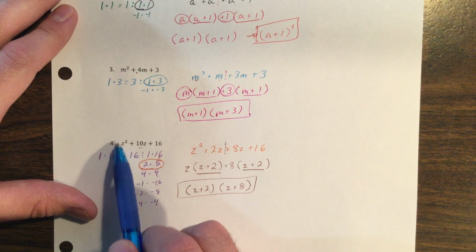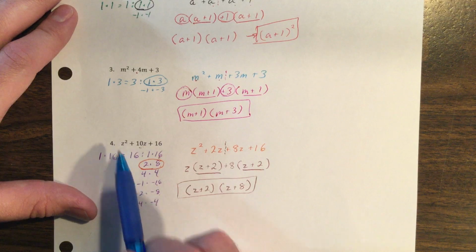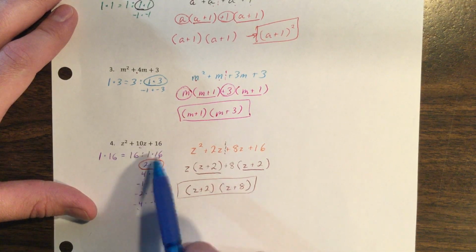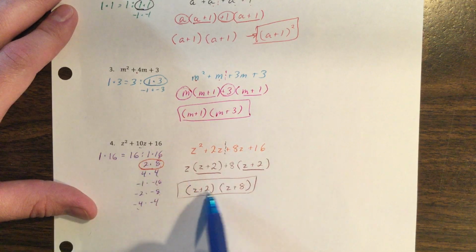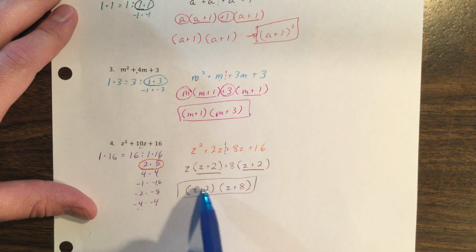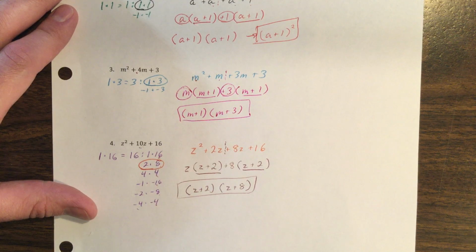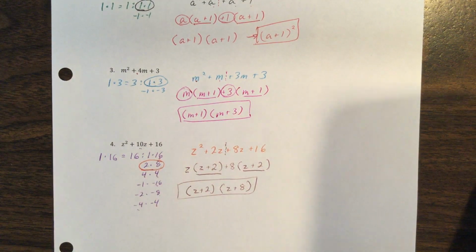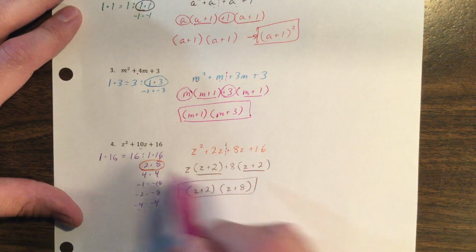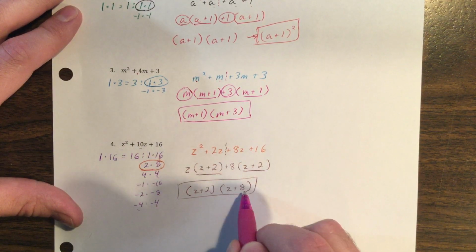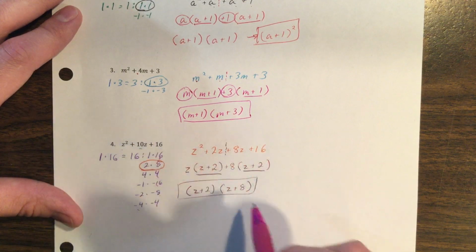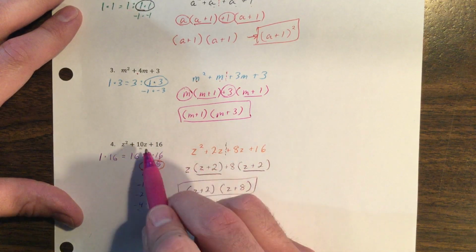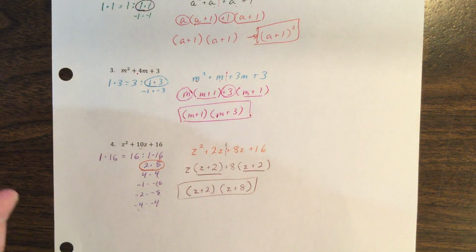So if a is 1, we can always just find the pair that multiplies together to get the 16 in this case, and put them in behind the z. So we're going to have a z plus 2 and a z plus 8. So that's just one way to think about it. What's happening is the z's multiply together to get z squared. The 2 and the 8 multiply together to get 16, and they're going to add, because we do 8z and 2z, they're going to add to get 10z, and that's where we get our middle term.